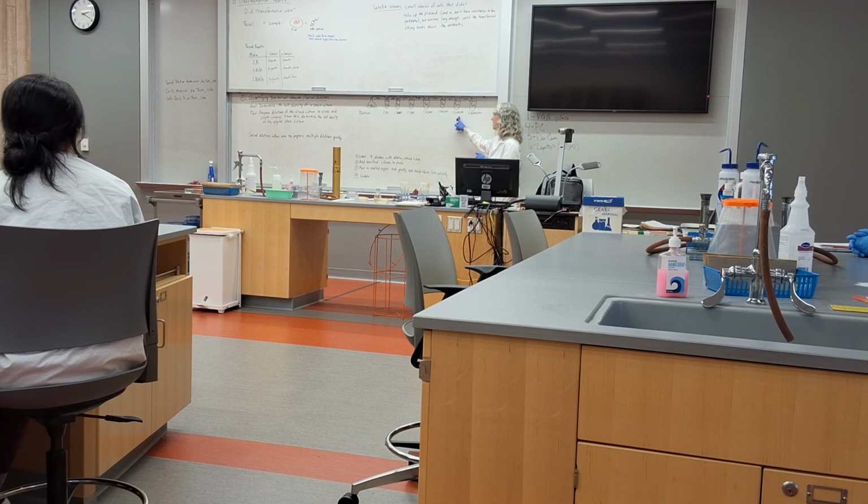Now, as we get more and more dilute, this can get cumbersome to write. So, the other way that you can represent this, think of this 1 to 10 as a fraction. You can also write this as 10 to the minus 1.